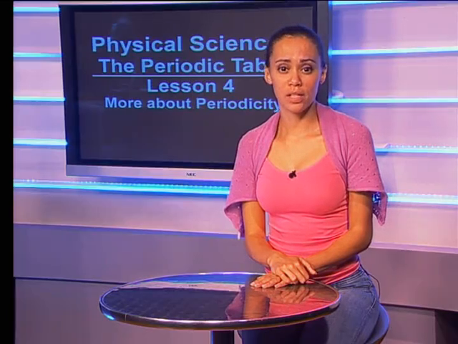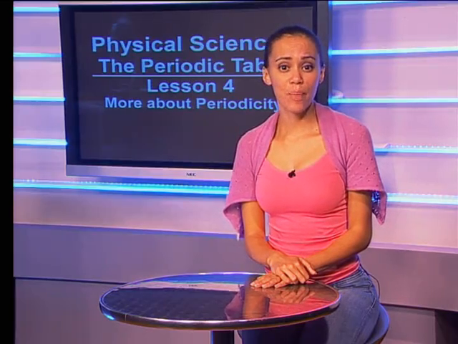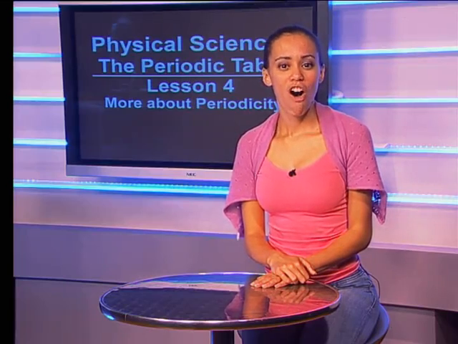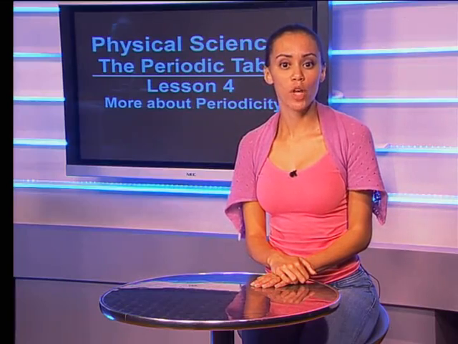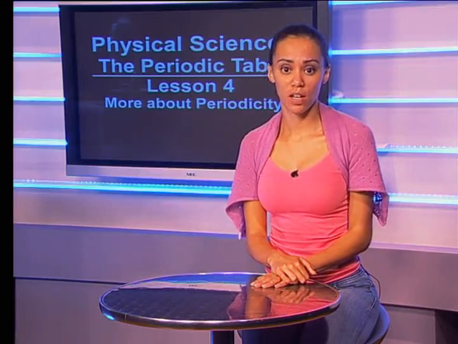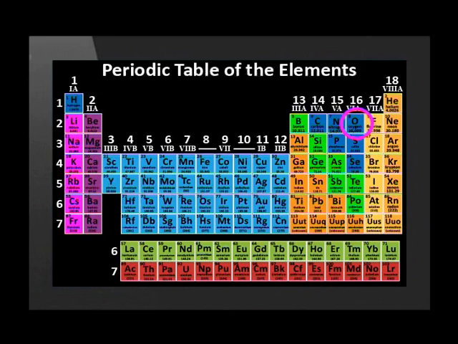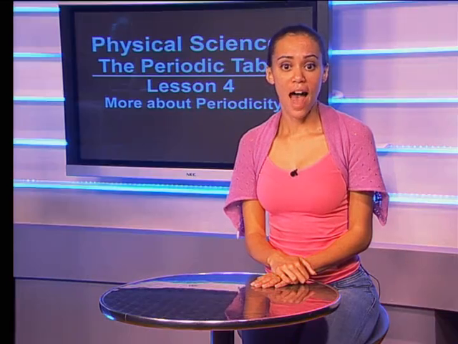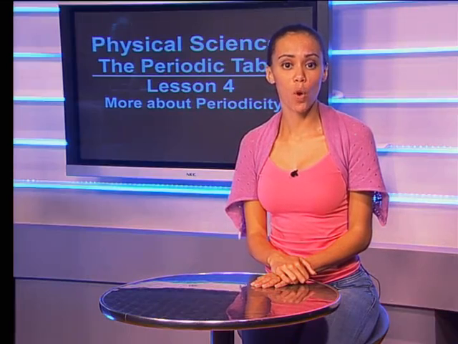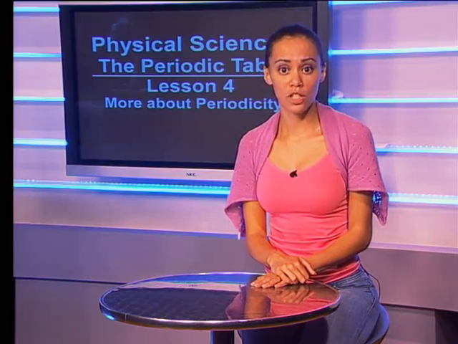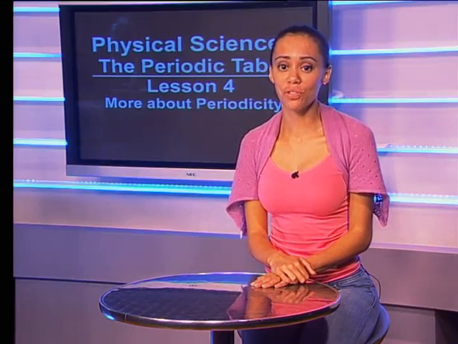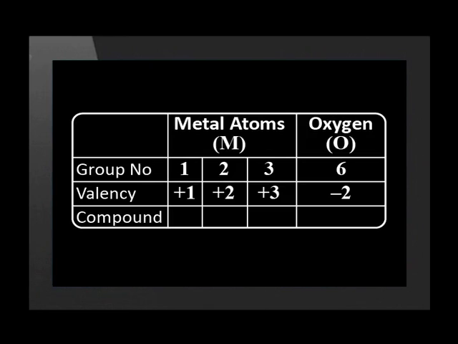Now we will use the same technique to investigate the periodicity of oxides. Oxides are compounds formed when a metal bonds with oxygen. Oxygen is in group 6. Oxygen has 6 valence electrons and needs 2 electrons to fill its outer orbital. This means that oxygen has a valency of -2. Here is a similar table to the one we used before. This time we use oxygen and we work out the formulae of the metal oxides.